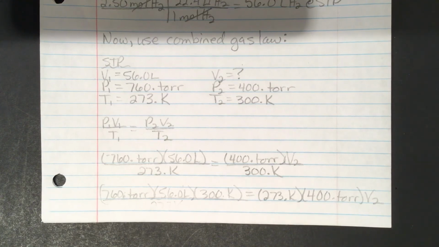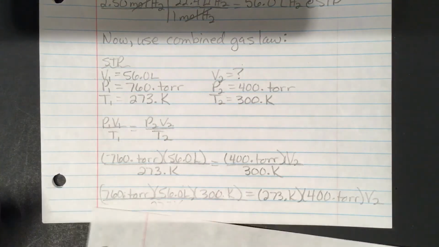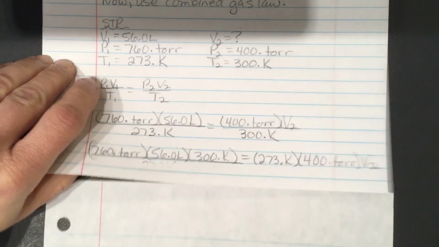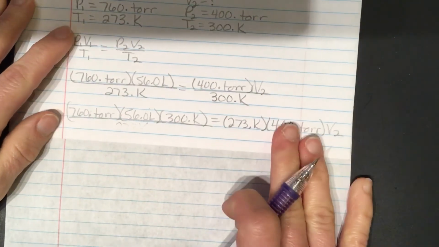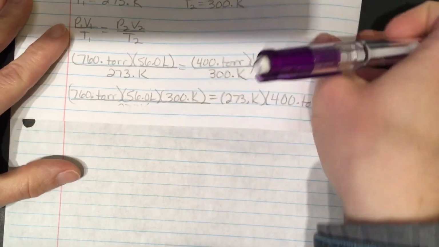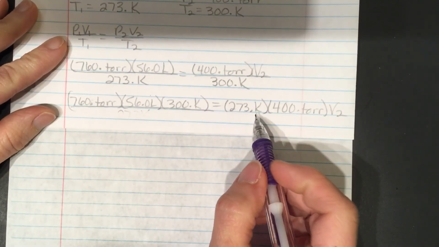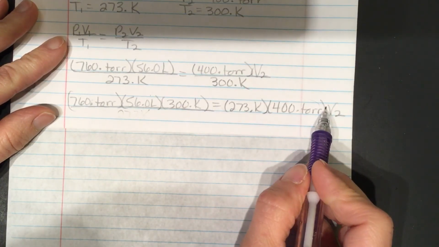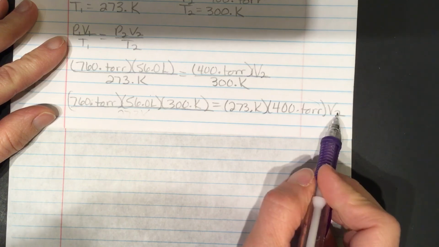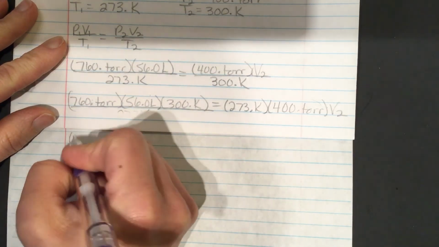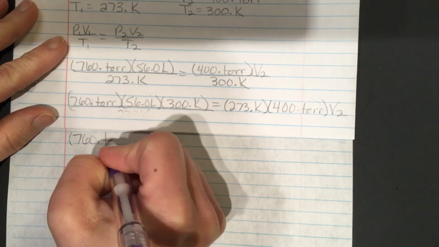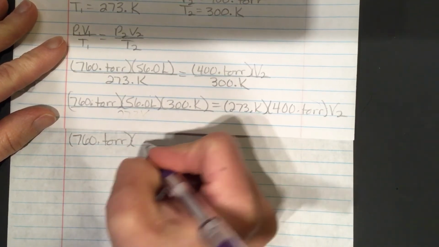Okay, I'm going to need another sheet of paper here, so I'll continue this here. Okay, so now we have to divide both sides by these two numbers so that we can get V2 by itself. So we do this.